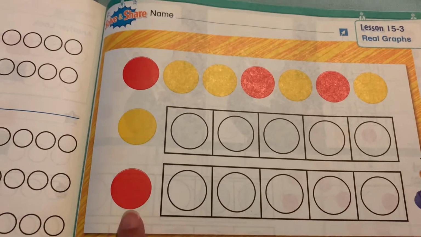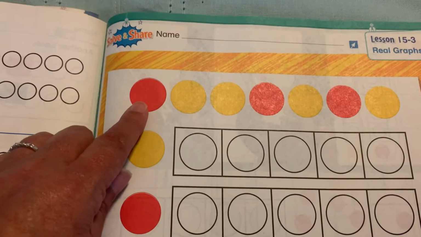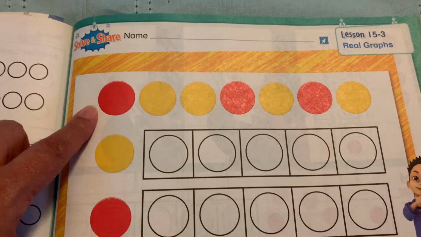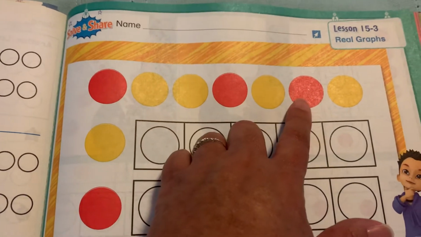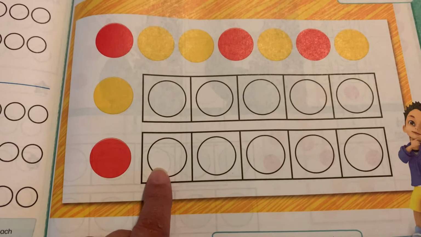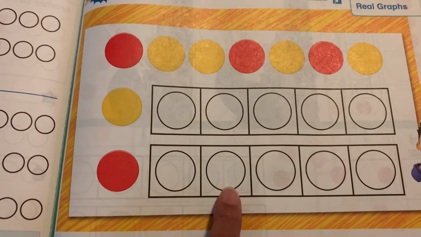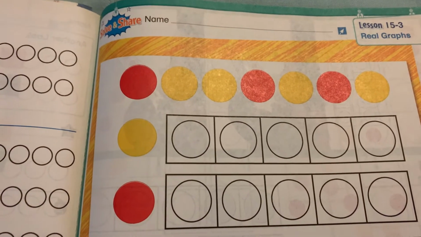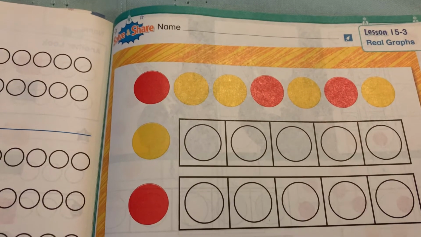Here is going to tell how many I have total. Well, I come up here again because this is what Daniel has, and I'm going to count how many counters I have. So I have 1, 2, 3. Only 3 counters. So I get my red pencil, crayon, or marker, and I'm going to go ahead and mark 3. 1, 2, 3.